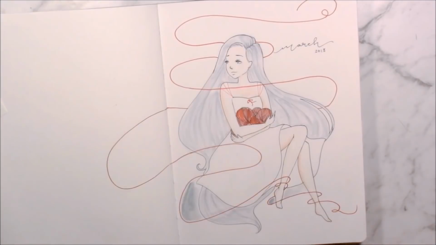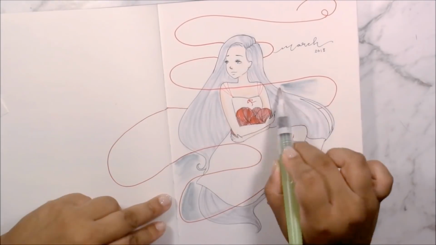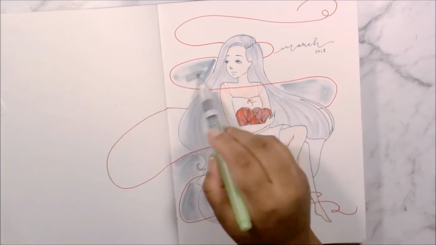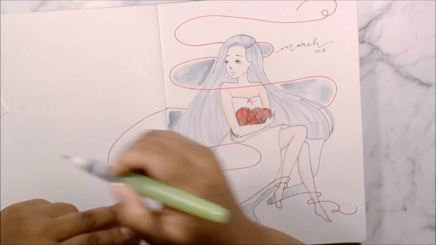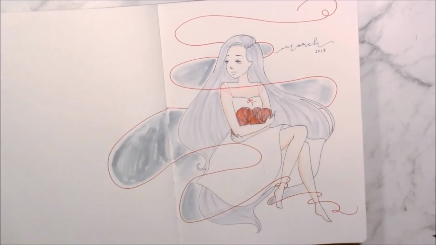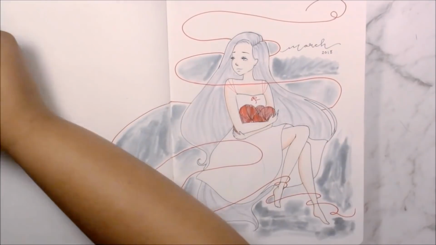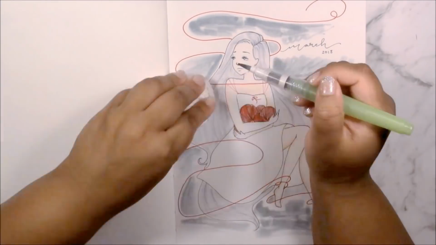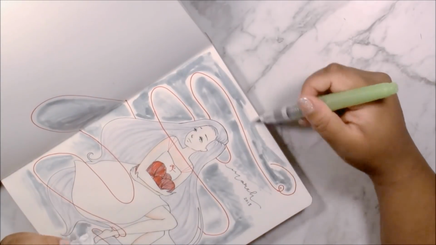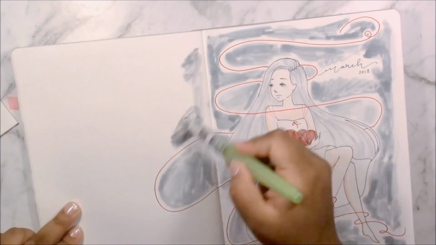For this cover page, I mainly used my Tombows, and then I wanted to do the rest of it in watercolor. But because I hadn't used watercolor since I did my general setup for 2018, I had forgotten how this paper reacts to watercolor.